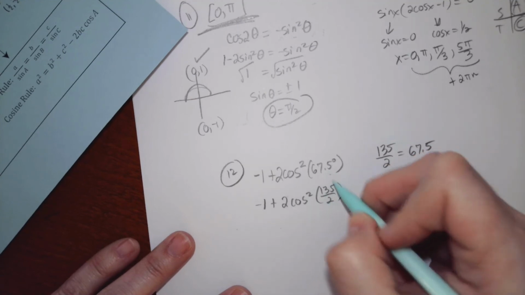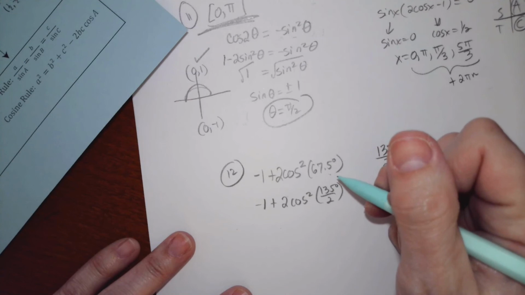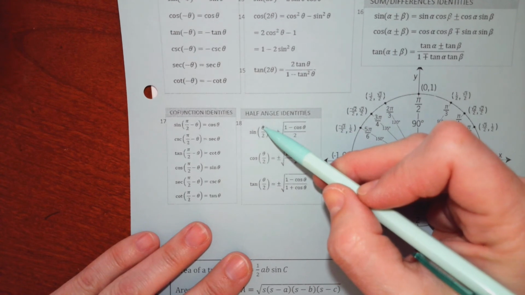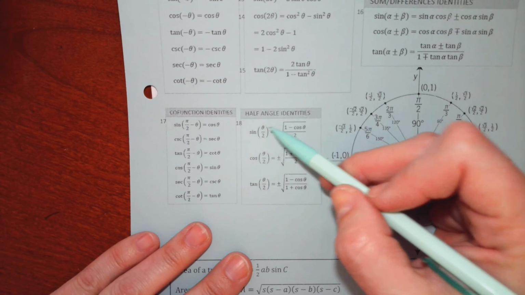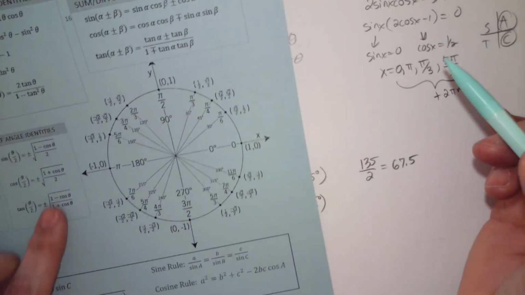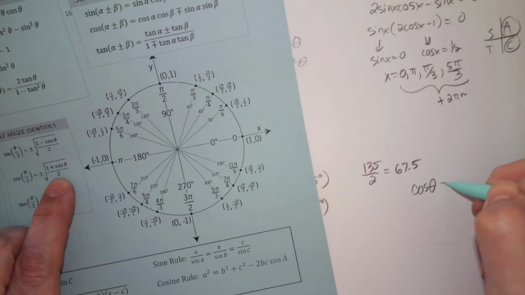So we're doing that so I can recognize that I'm going to be using one of my half-angle formulas. Okay. So my half-angle formulas say that if you have an angle divided by 2, you can take that angle that was divided by 2 and put it in your problem. So that's what we're going to be doing. So let me write that one down because I'll actually be using this one.